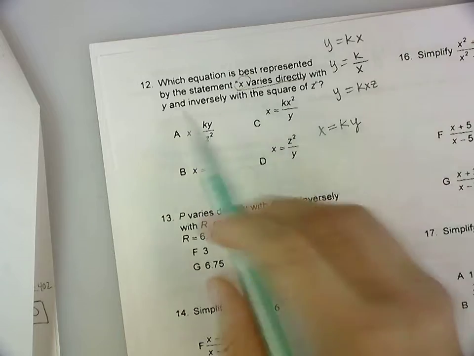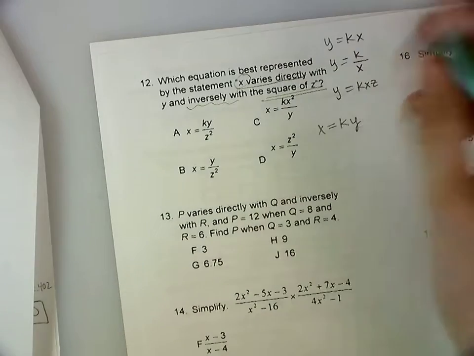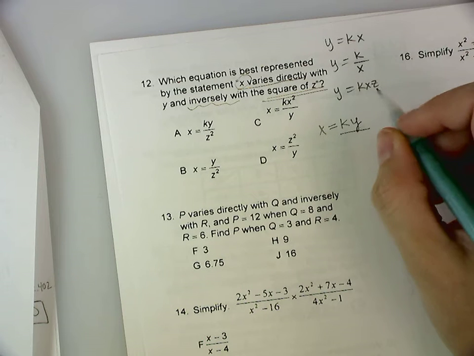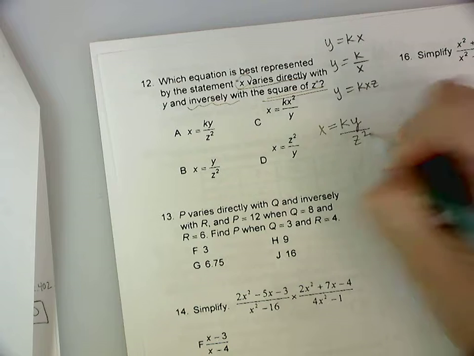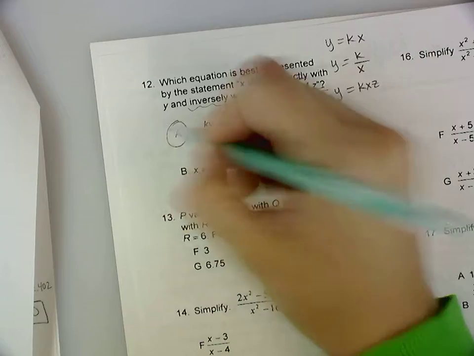And then it says inversely with the square of z. So if it's inversely, that's going to be divided by, and if you square z, you would just have z squared, and you do have to make sure that you have your k there. Okay, so then this would be a.